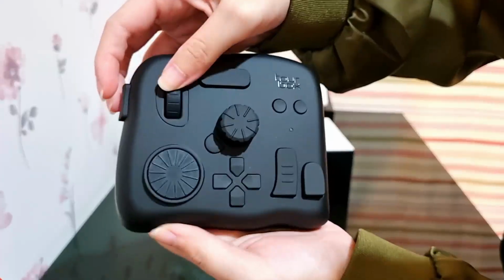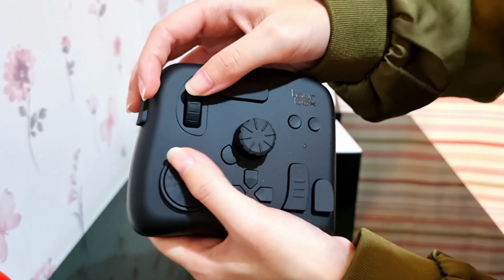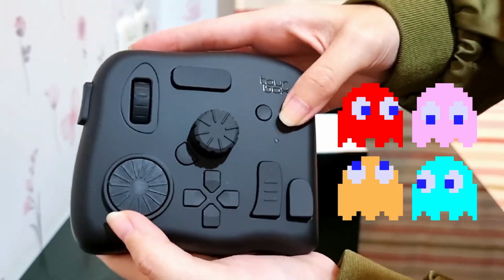I can't get enough of how cute the TourBox is. It kinda looks like the ghost in Pac-Man.